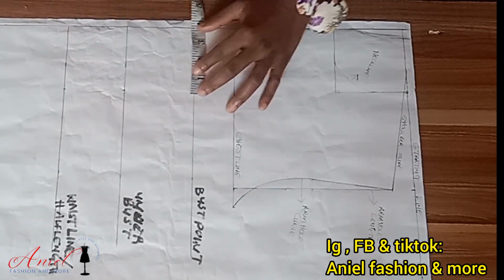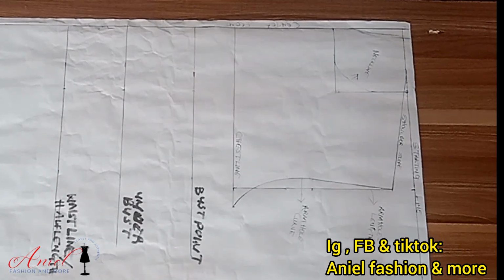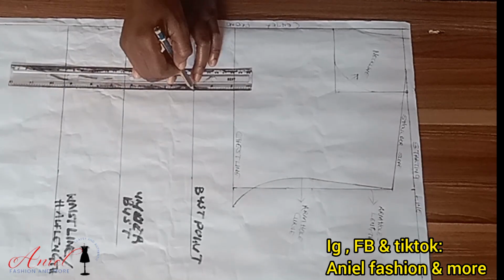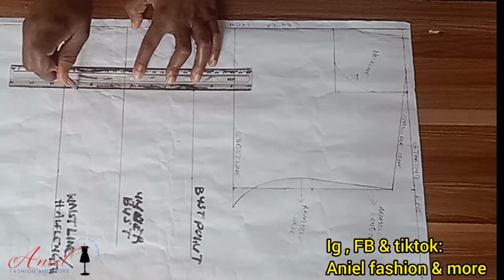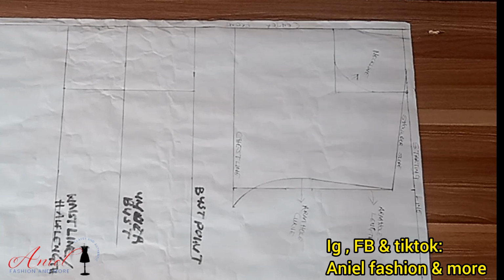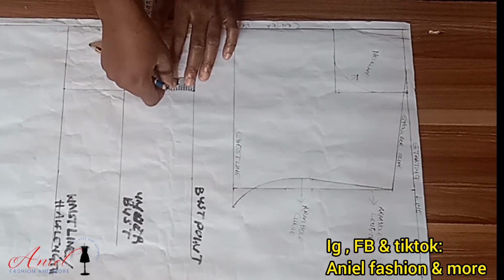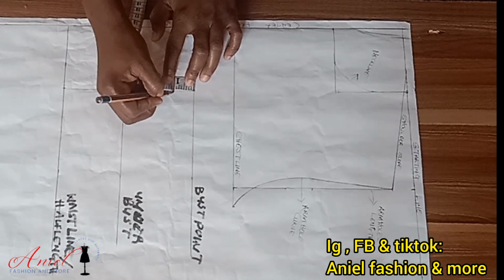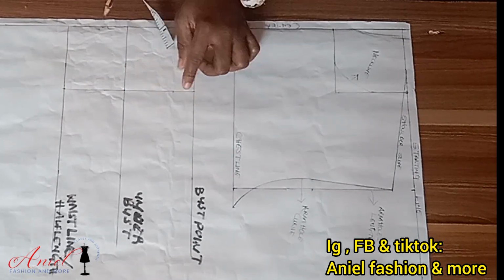And to get that, you are going to divide your bust span, or your nipple to nipple measurement, into 2. Then input it at your bust point, under bust point and waistline. Then rule a straight line like so. The next thing is to come down by 1 inch from your bust point like so, because your dart is not meant to get into your bust point.